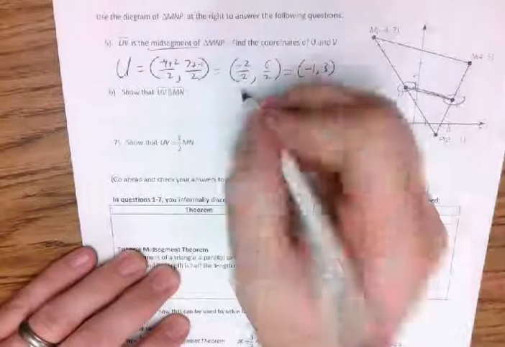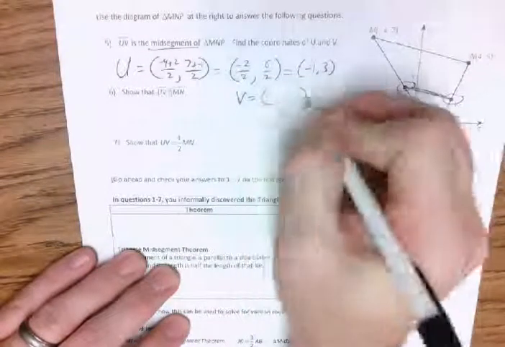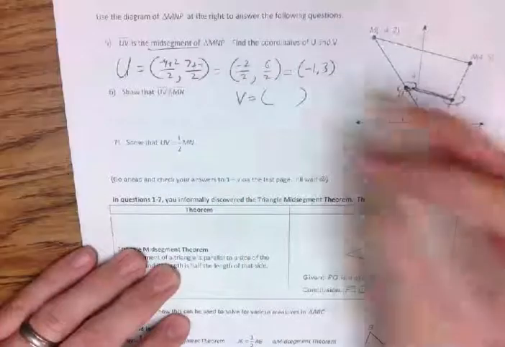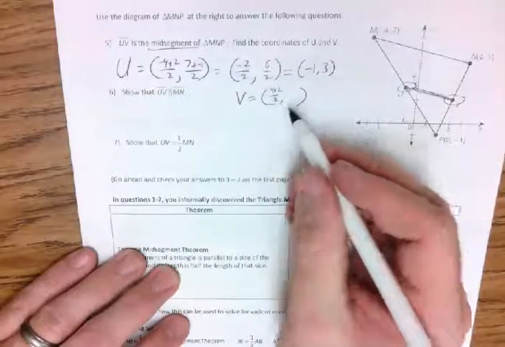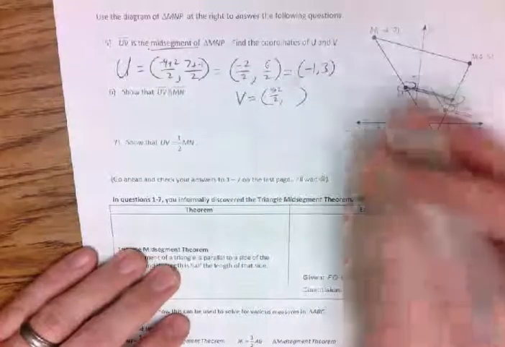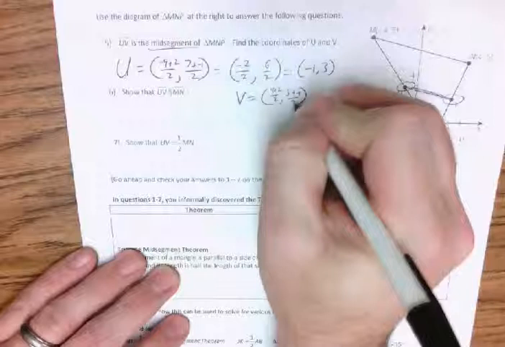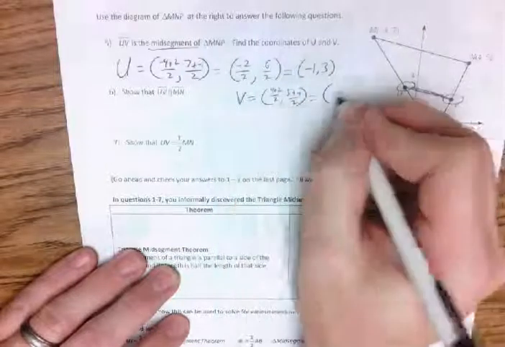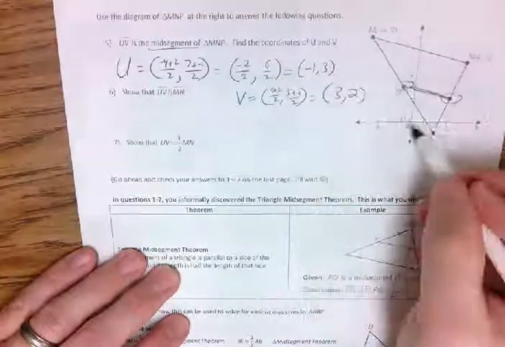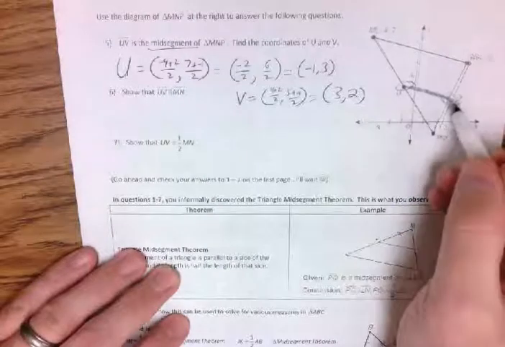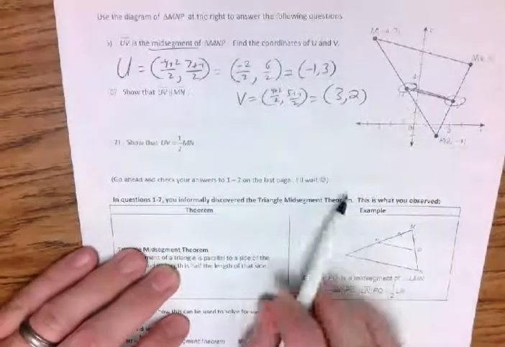The coordinates of V, same idea. Right? 4 plus 2 divided by 2. Remember, this is just straight from the midpoint formula. 5 plus negative 1 divided by 2, and that's going to be 3. And 4 over 2 is 2. 1, 2, 3, 1, 2 makes sense. There's our coordinates for U and V.